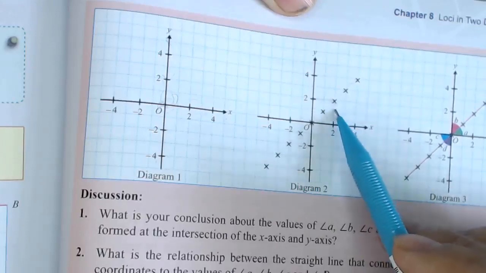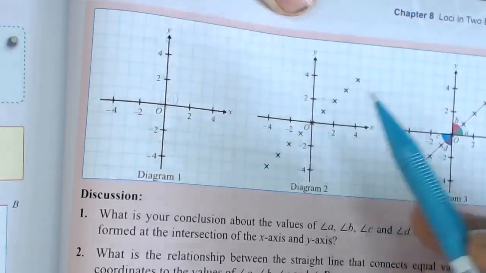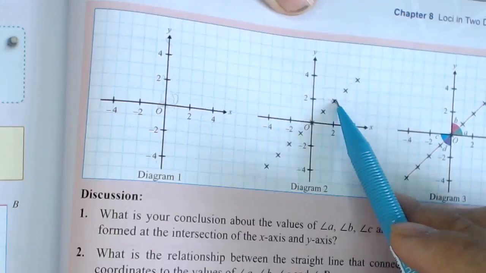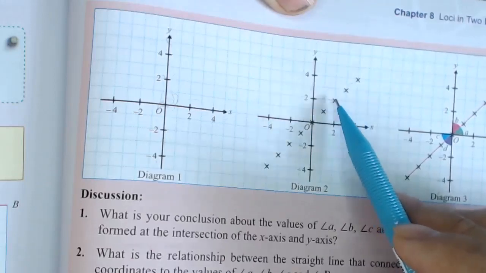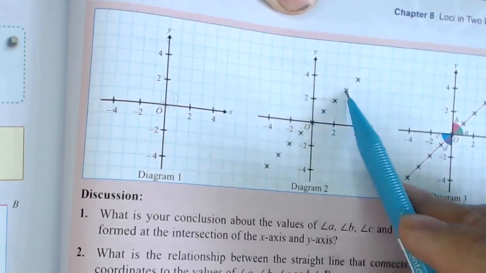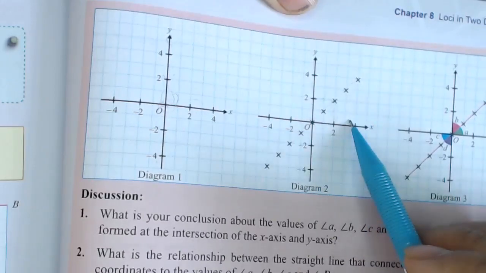You got the idea? 2, 2. So the locus is the points that fulfill the condition of being the same distance from both lines.